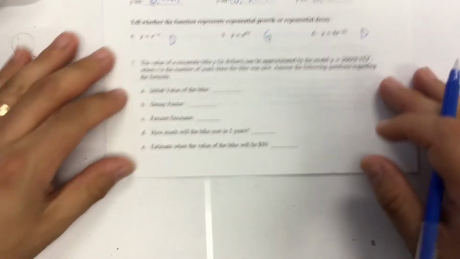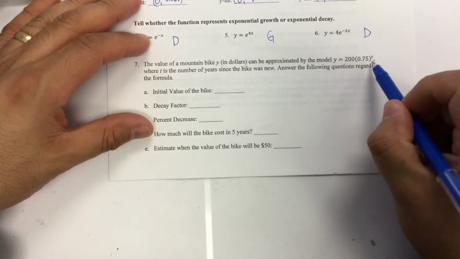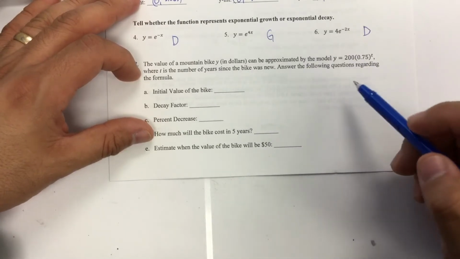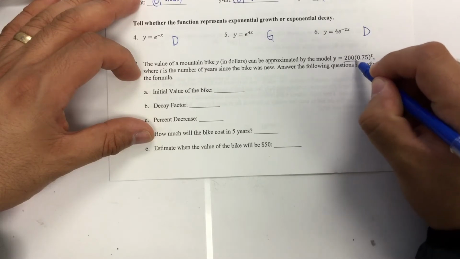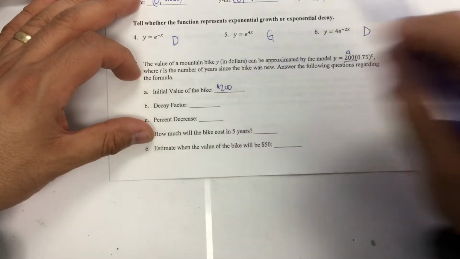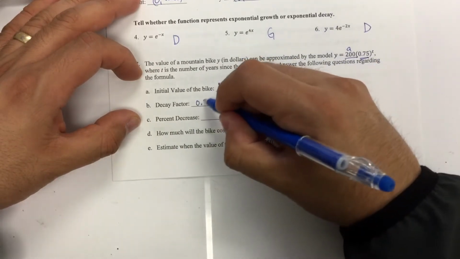All right, on to number 7. It says the value of a mountain bike, y in dollars, can be approximated by this model here, where t is the number of years since the bike was new. Answer the following questions regarding the formula. So what is the initial amount? This is your initial amount. That's A, which is $200. I'm assuming it's dollars. The decay factor is this number here, 0.75.